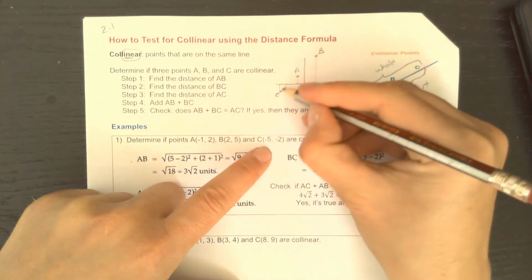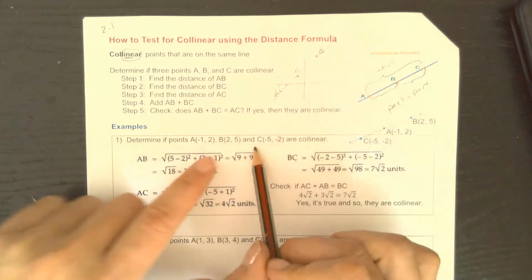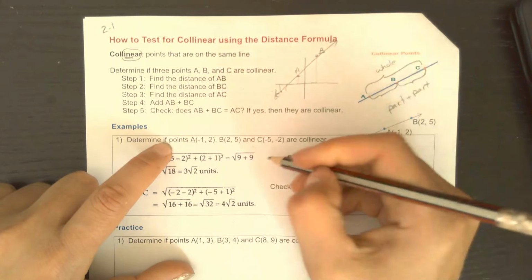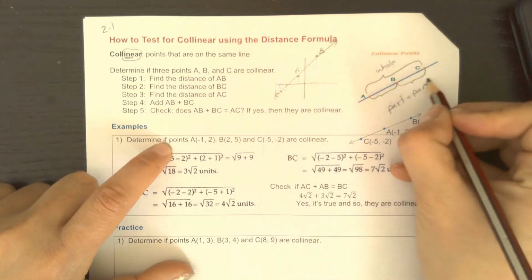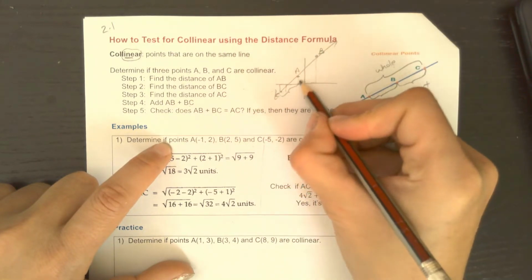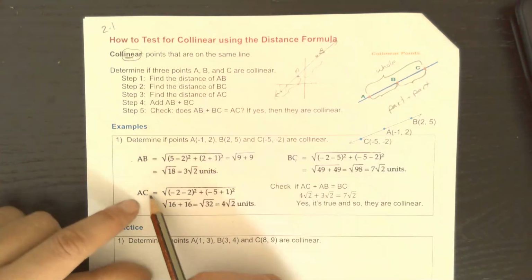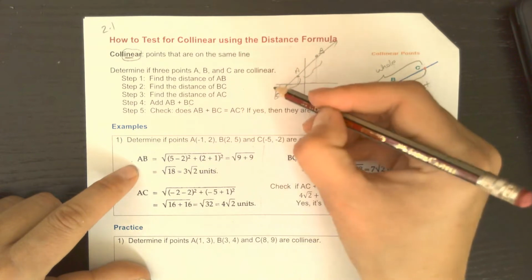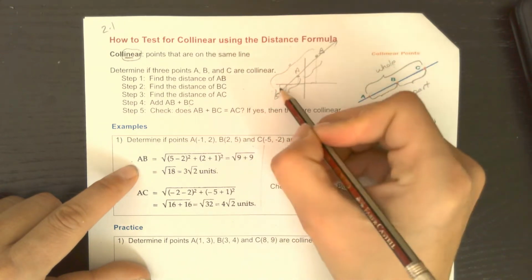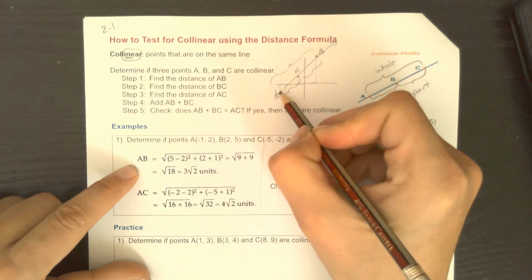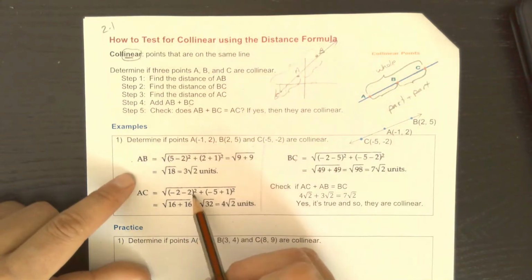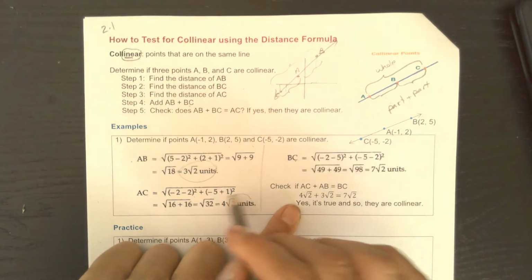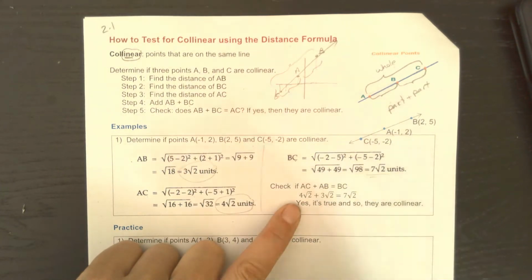So you see, for this example, it doesn't go A, B, C. So we have to be careful when we're trying to find the parts. The parts would be CA and AB, or AC and BA, these are the parts, and then the whole would be BC. So we found part 1, part 2, and then we found the whole, and then we take this and add it with this and see if it's equal to this.